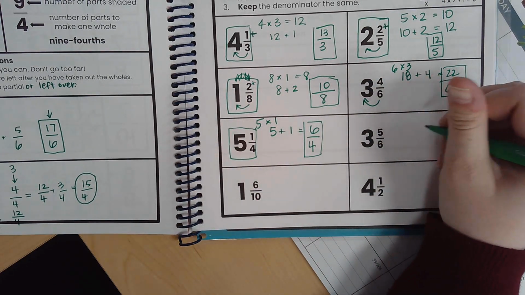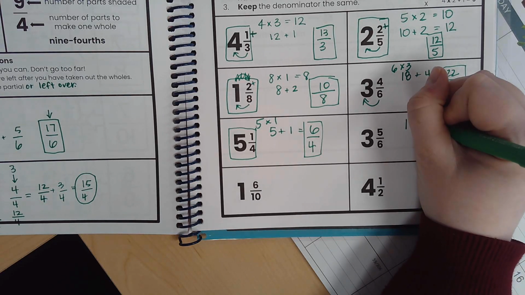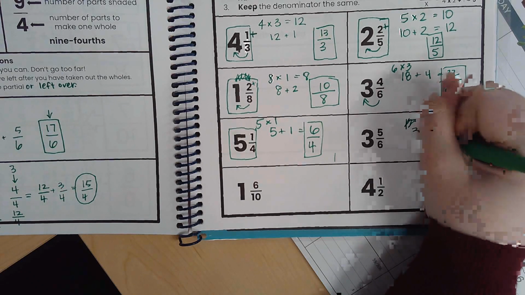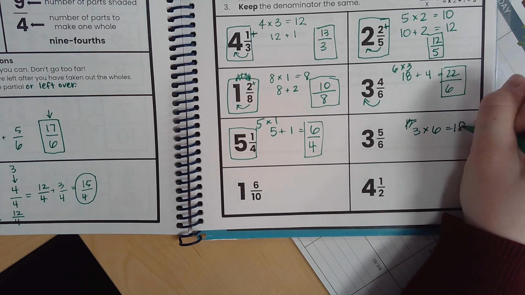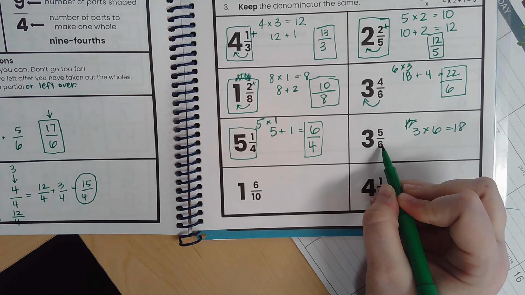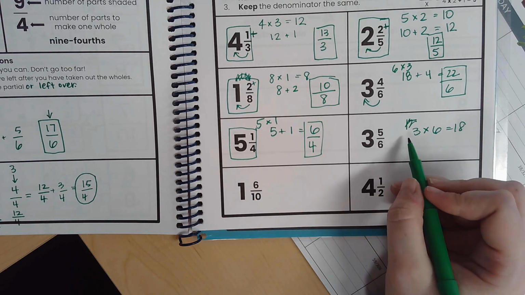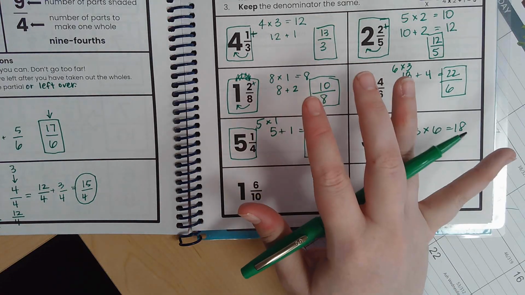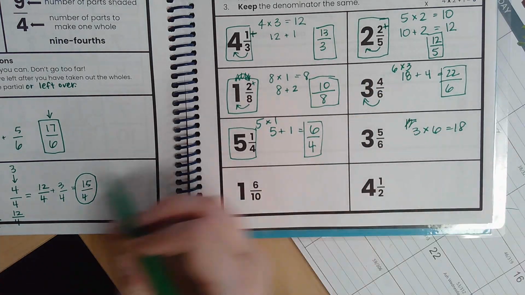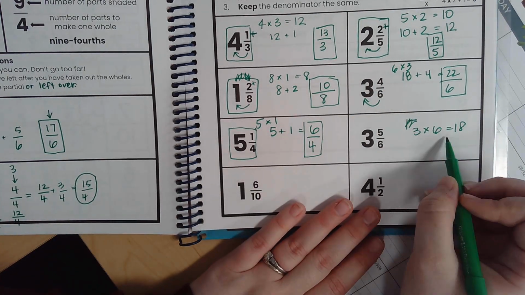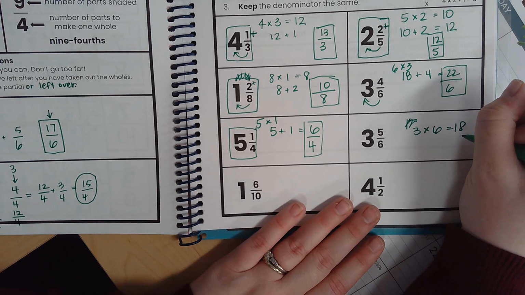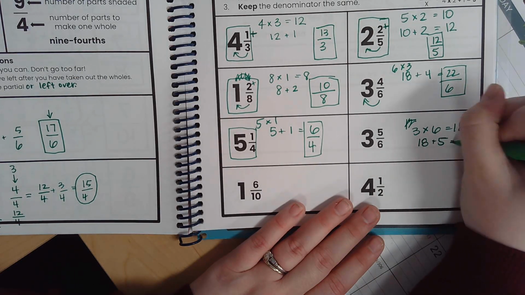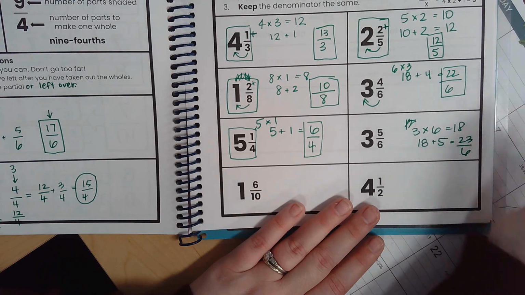3 times 5 is 15. No, not times 5. Oy. 3 times 6 is 18. Sorry, friends. Because we're multiplying our whole number times our denominator, okay? And by the way, if I started multiplying and you're like, Mrs. Baines, what are you doing? Then you can go back and do it the other way, and I'll show you that in just a second. So 18, and then we got to do 18 plus 5 equals 23, and that gives us 23 sixths.